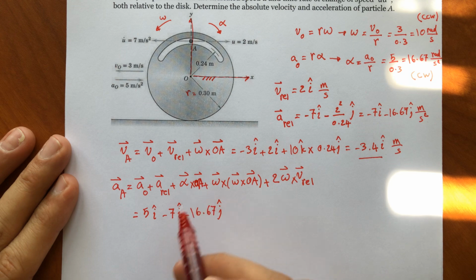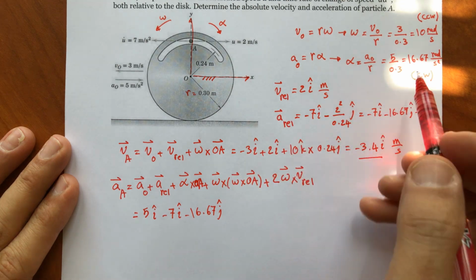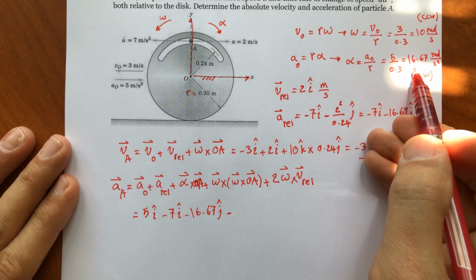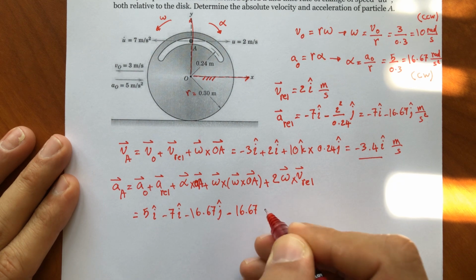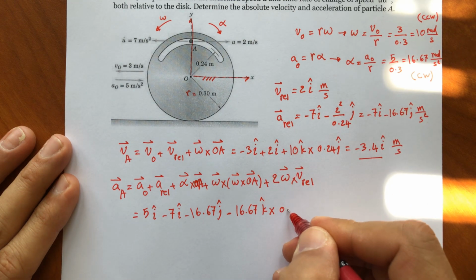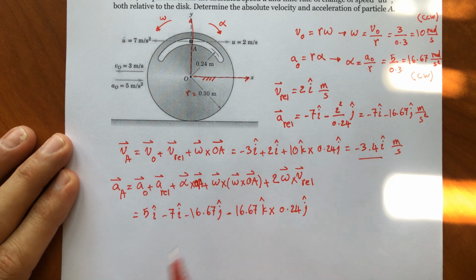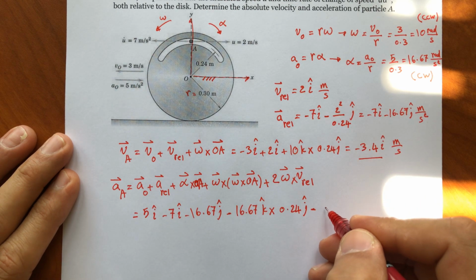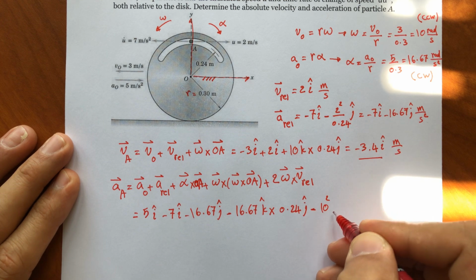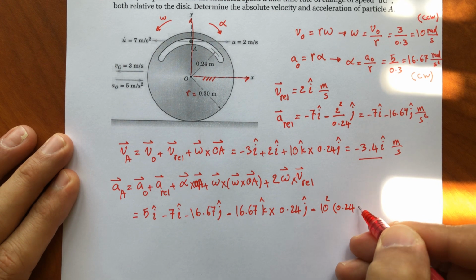plus alpha cross OA. Alpha is in clockwise direction, so it is negative, so it's going to be negative 16.67 in the K direction. Cross product to OA, OA is 0.24 in the J direction. Omega cross omega cross OA, if you remember, we said we can replace it with negative omega squared times OA. Omega is 10, so 10 squared, times OA, which is 0.24 in the J direction.